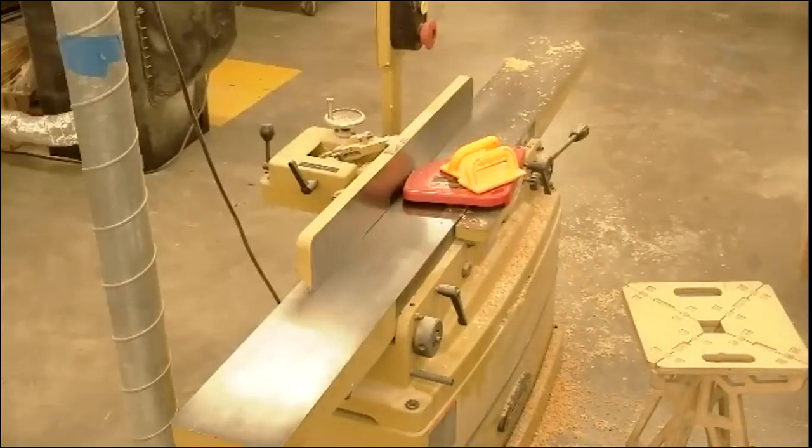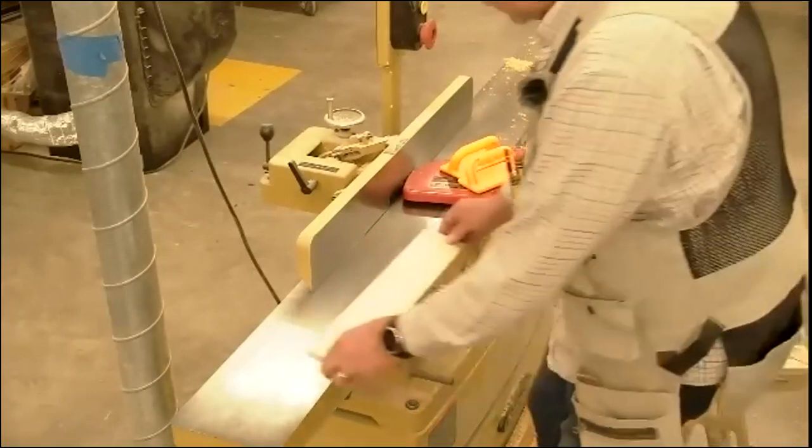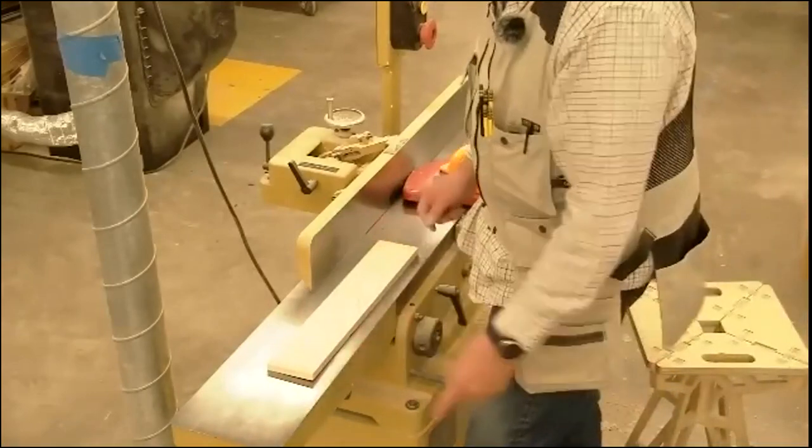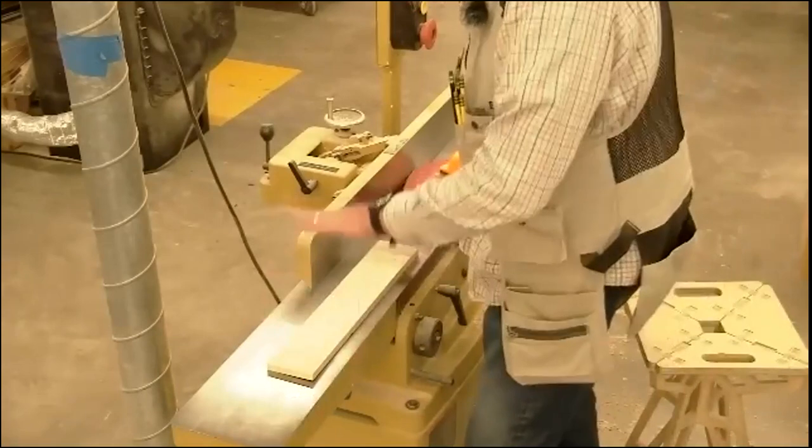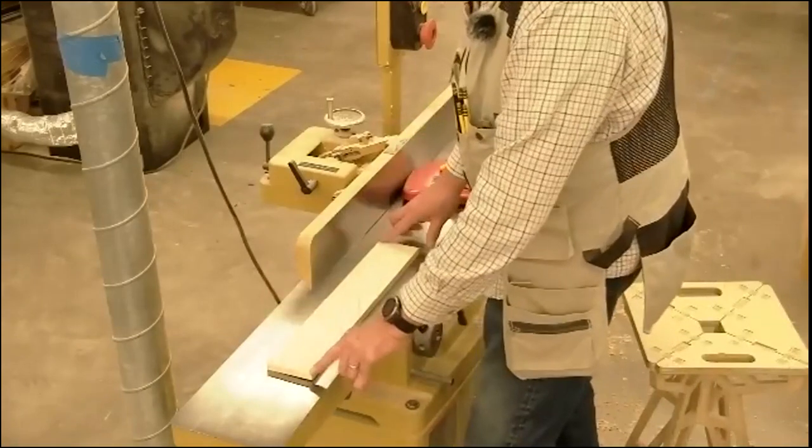That one's got a lot of twist. This one's got a little bit. Let's see what we got here. So a twist, I'm not going to notice rocking front to back, but side to side.